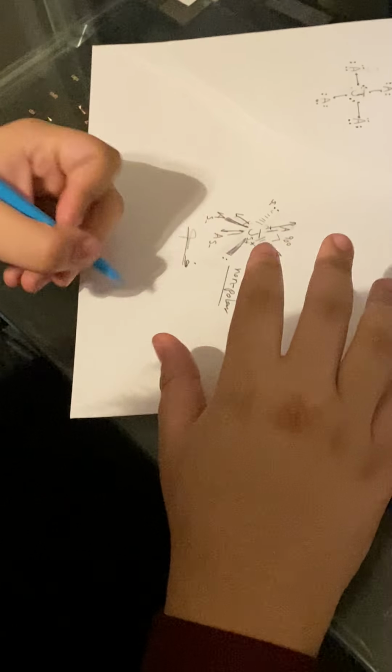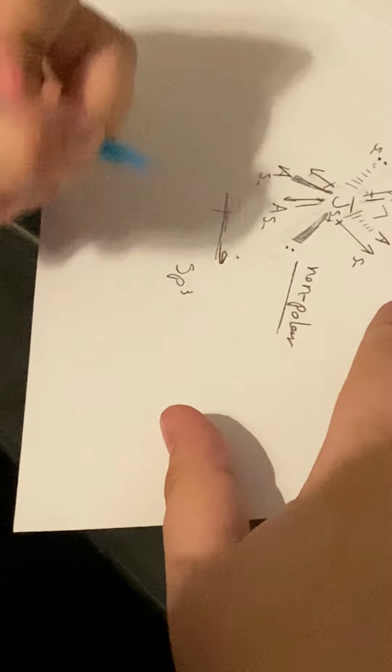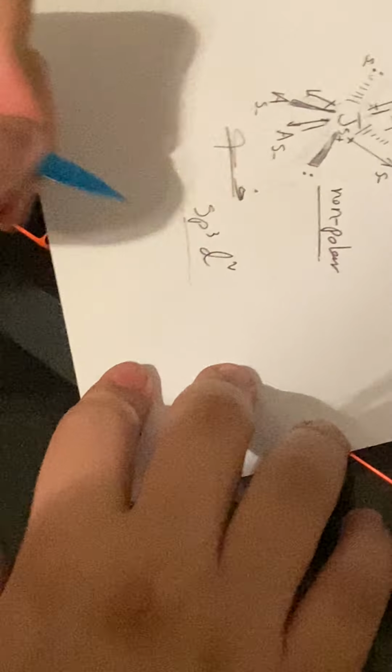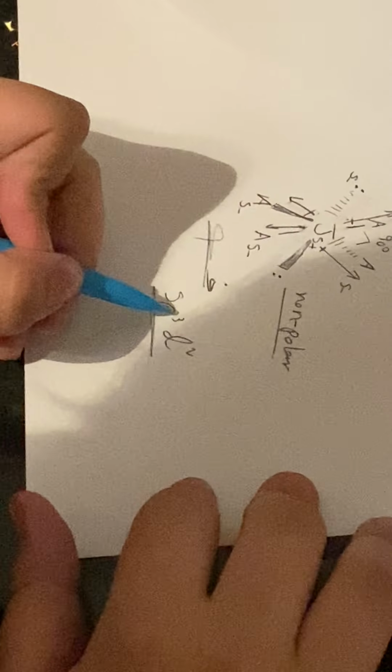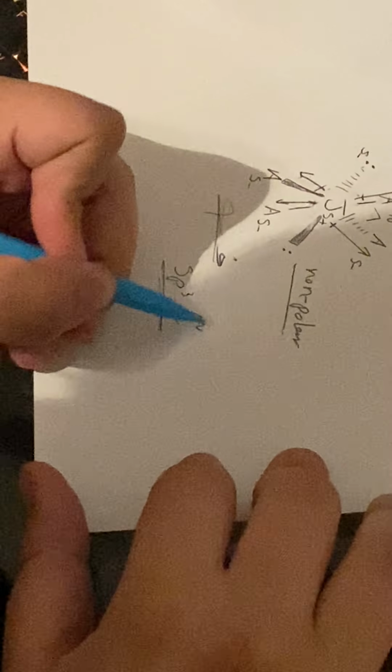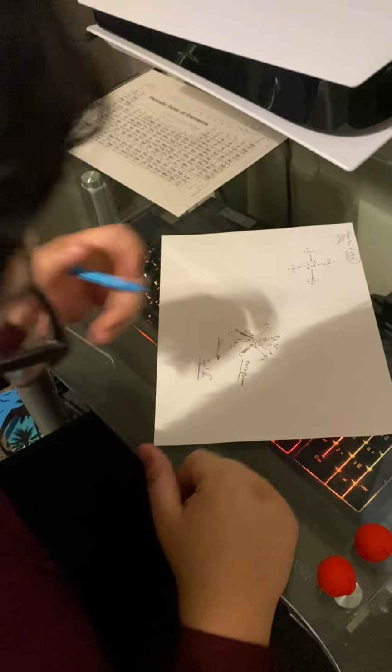Oh, the hybridization of the central atom. It is clearly sp3d2. As you can see, it's right there. Why? Because there are 6 electron domains. As we said, 1, 2, 3, 4, 5, 6. So 1 plus 3 plus 2 is 6. Right, Gaston? Okay. That's what I'm saying, Gaston.